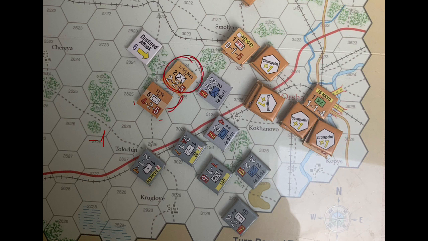We had these two units, and they were attacked by all these units here, and this artillery unit was allocated to combat by the Axis. Actually, we moved it to the right, but it was at 3026, and the Soviet artillery unit allocated for combat was this one, so 2 hexes from this one, which is the attack one.